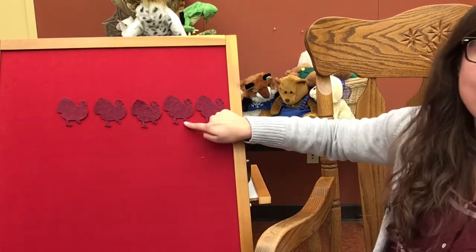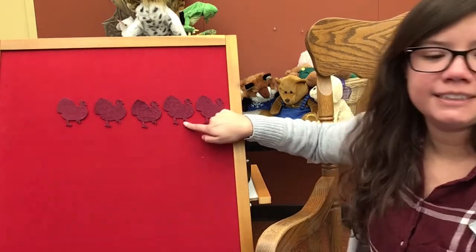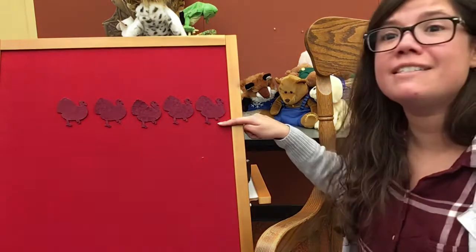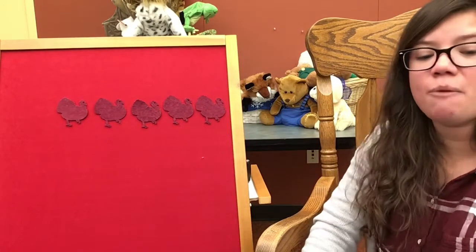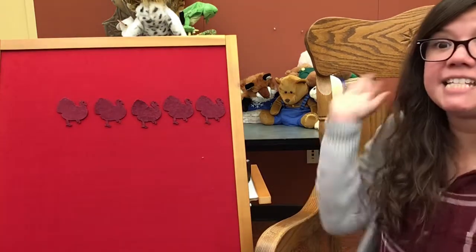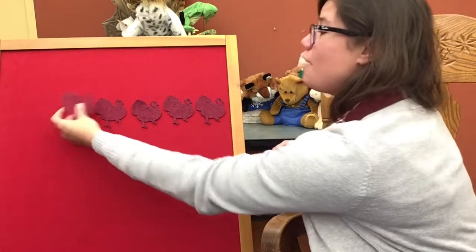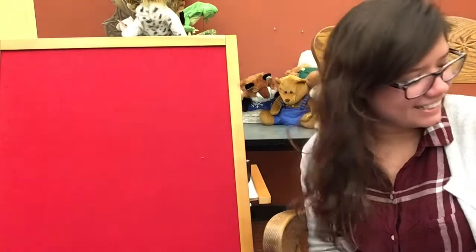The fourth one said, "Let's trot, trot, trot." And the fifth one said, "Quick, don't get caught." And in came the farmer and he turned on the light, and 5 plump turkeys trotted out of sight.